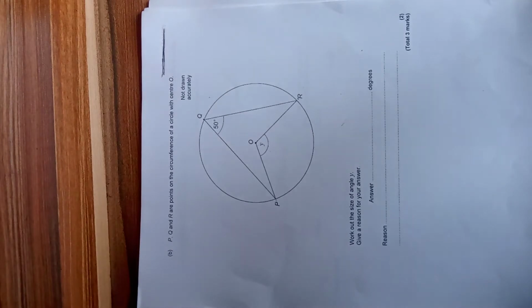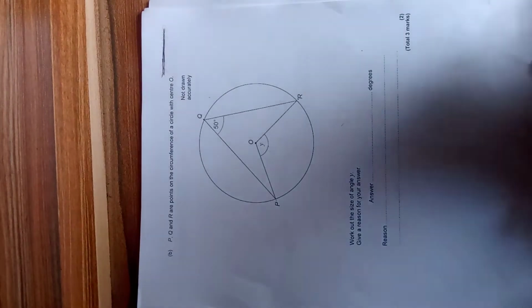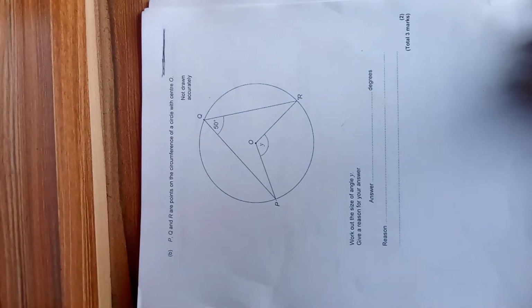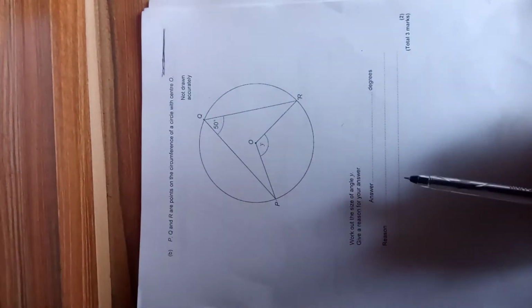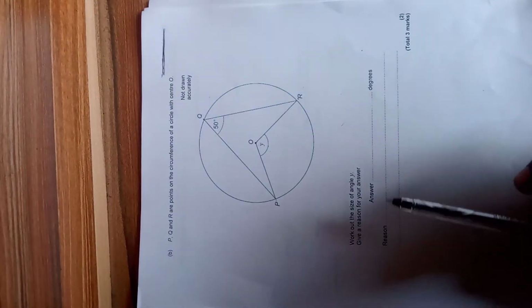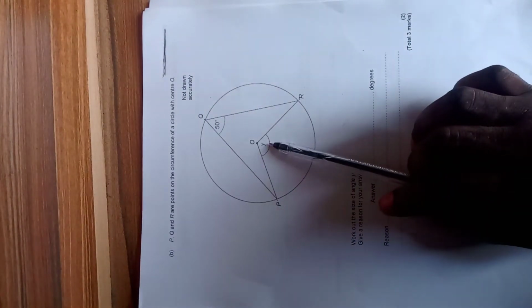Welcome to another video on circle theorem. Now we have a question there. P, Q, R are points on the circumference of the circle with center O, though not drawn to scale. We have to work out the value of y.